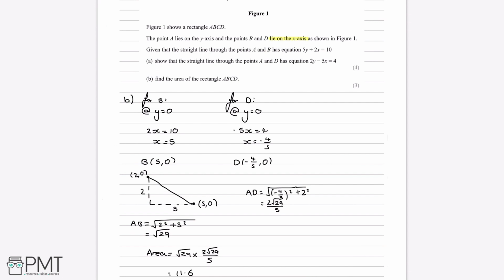So for the 3 marks available for this question, our first mark comes from using Pythagoras' theorem to find AB or AD. So we can say that our first mark comes from over here. Secondly, we get a method mark for multiplying these two lengths together. And our final mark comes from our answer. It's an answer mark, and we get it simply for writing 11.6 as the area of the rectangle.